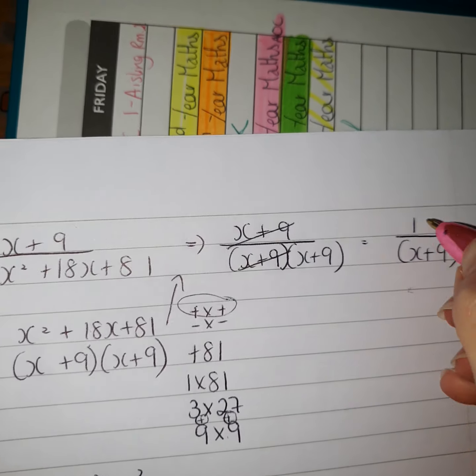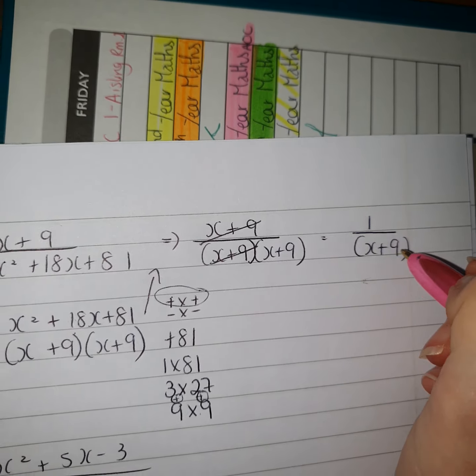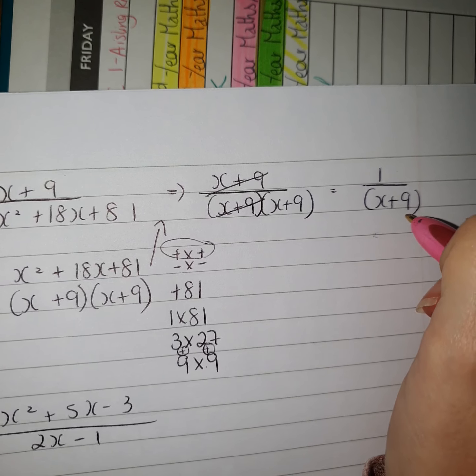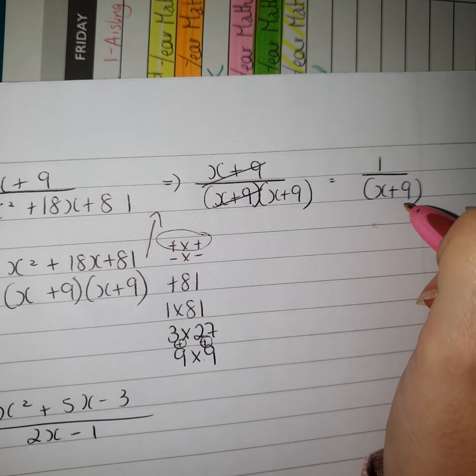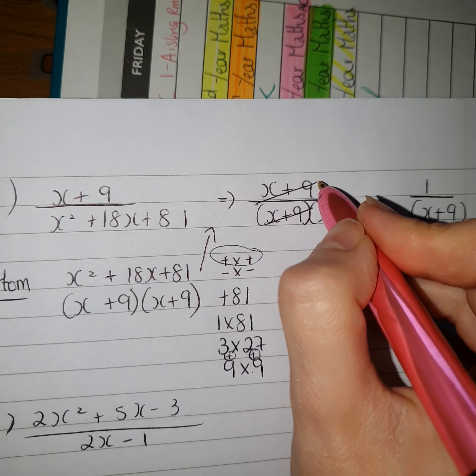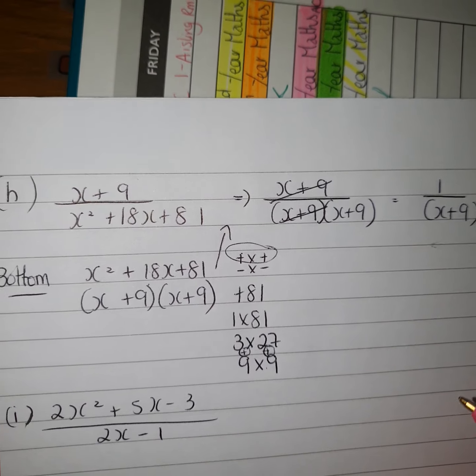Now, this is different to having x plus 9 all over 1. You could just get rid of the 1 underneath, but you need to have 1 over x plus 9. If you just put down x plus 9 as your answer, it's incorrect. It's 1 over x plus 9 because that goes into that once. So 1 over x plus 9.